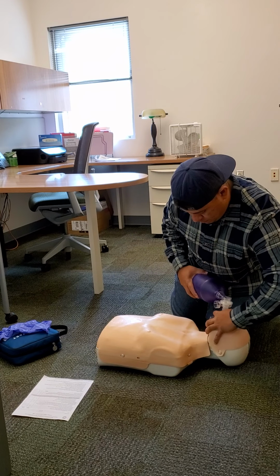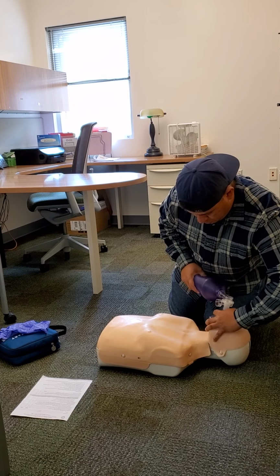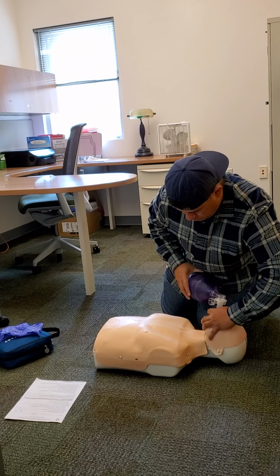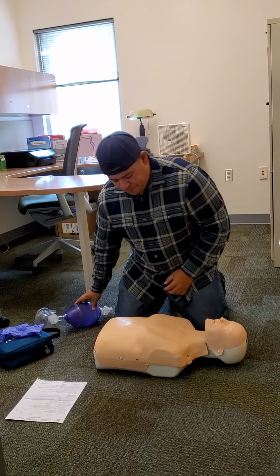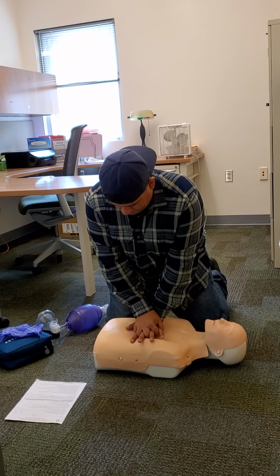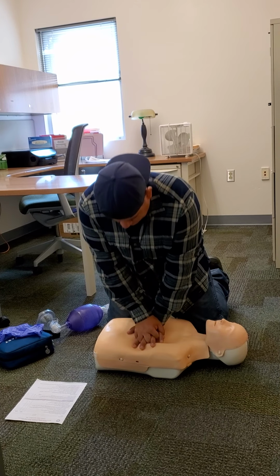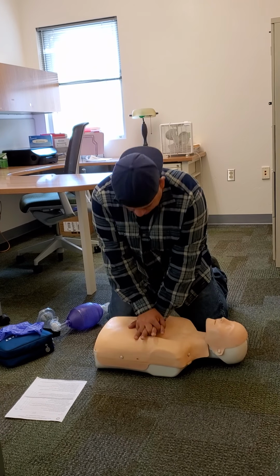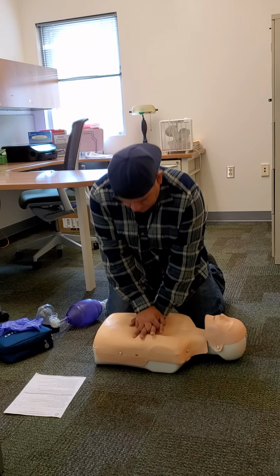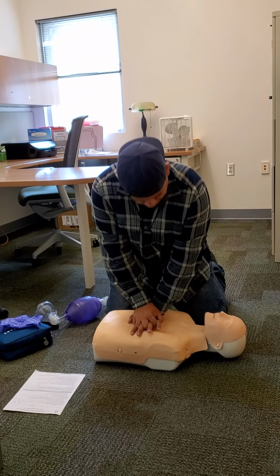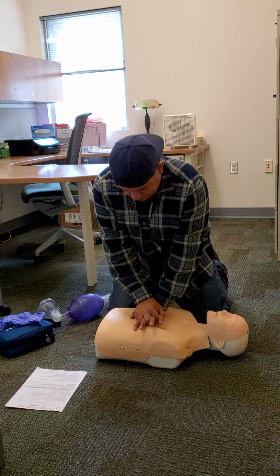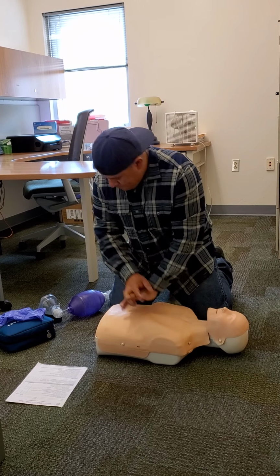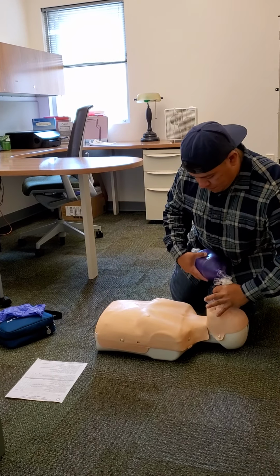And then when he's doing the ventilations, we're looking for proper rate and quality. So he's doing 2 ventilations after 30 compressions. We're looking for chest rise. The other thing that we're looking for when he's doing compressions is that he's letting the chest recoil, or completely come back up, before he starts his next compression. We're going to monitor for about 2 minutes or 5 cycles of 30 compressions to 2 ventilations.